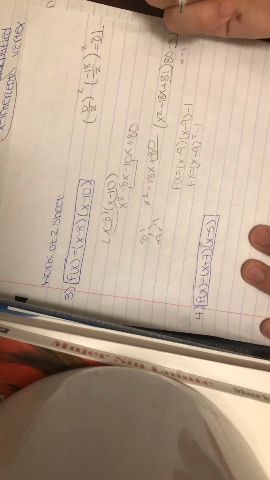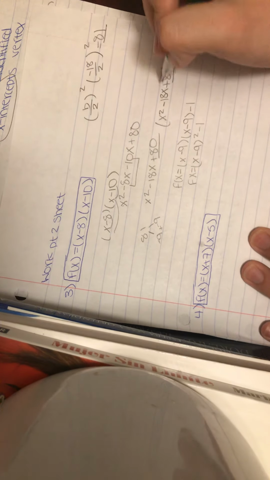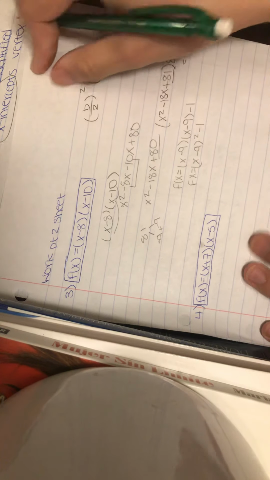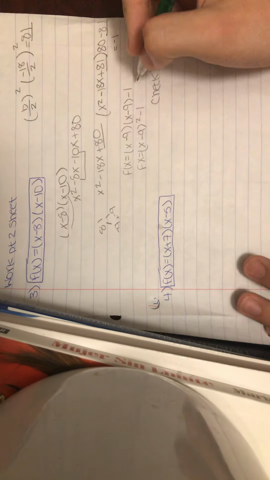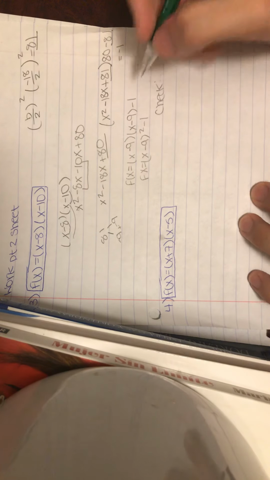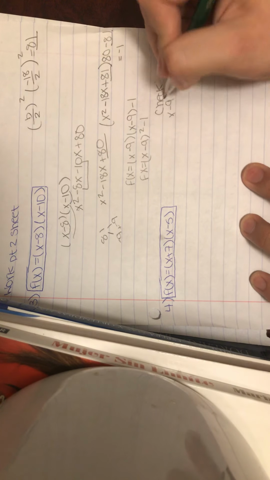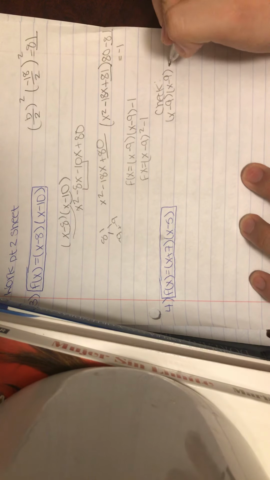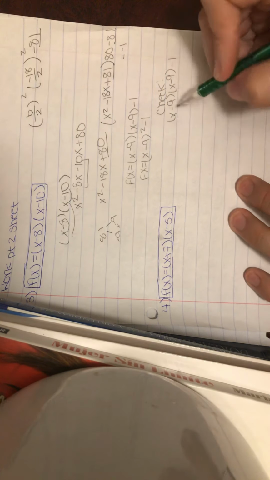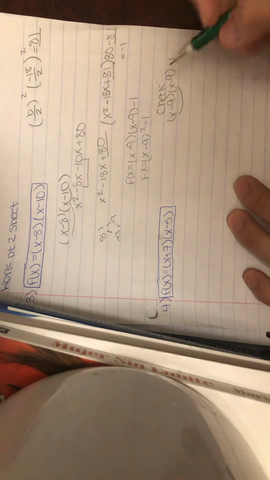Now, if you want to check if this is right to get us back into this, you're basically going to do this. To check your work, where can I put this? I'm just going to put it right here. You're going to put x minus 9 and x minus 9 minus 1. You're going to do the same thing as you did before. FOIL it out.